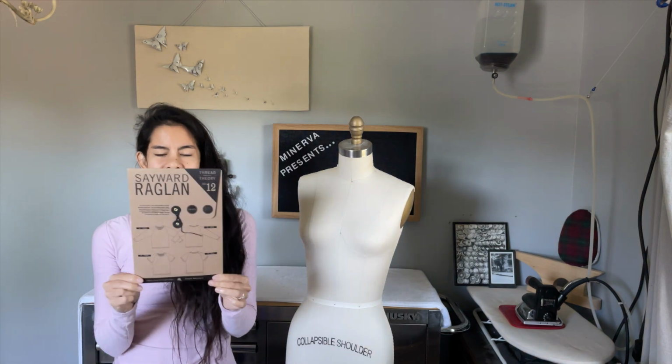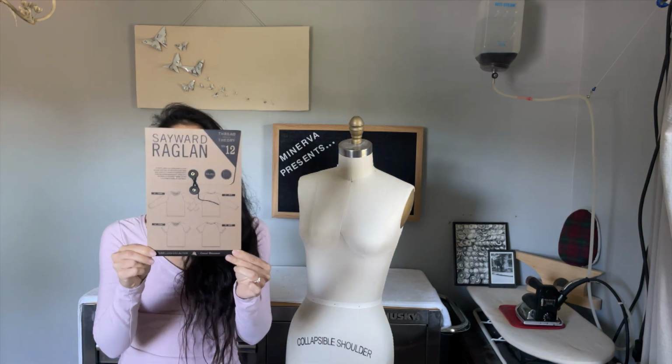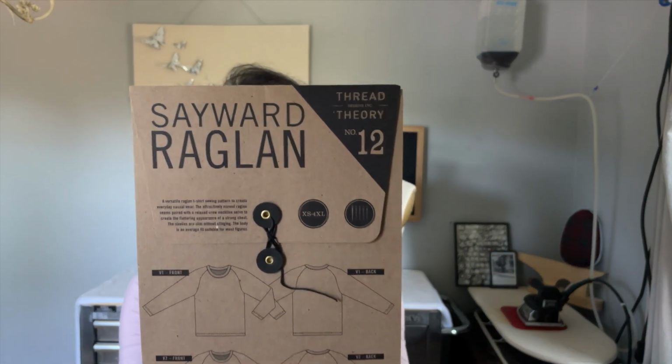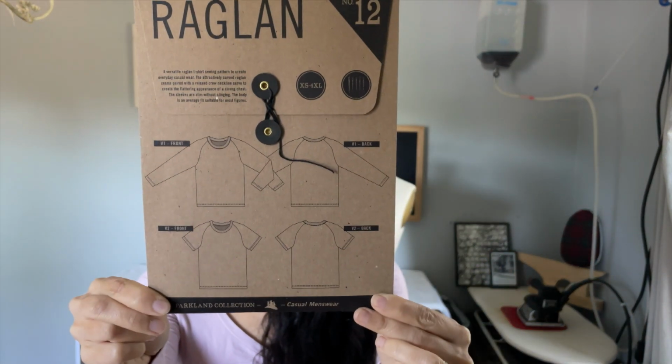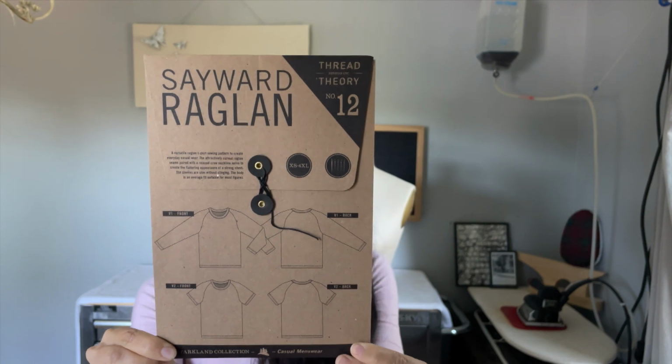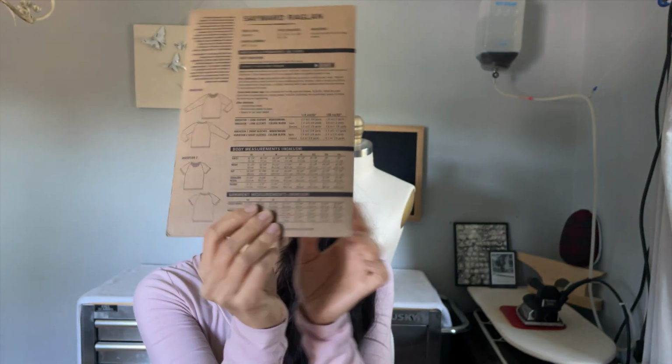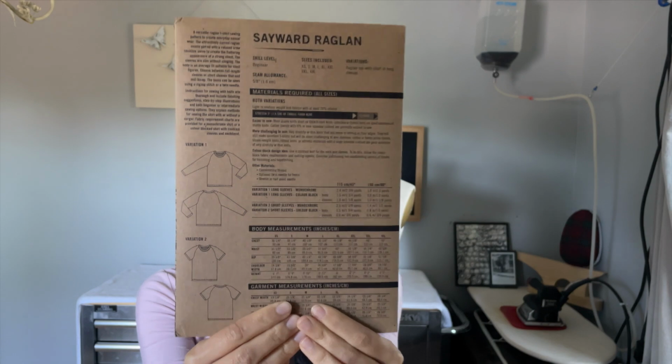All right, let's take a knit pattern as an example now. I have the Thread Theory Sayward Raglan. This is a men's pattern. You can see it has a long sleeve and a short sleeve t-shirt option. And these are the line drawings on both sides.